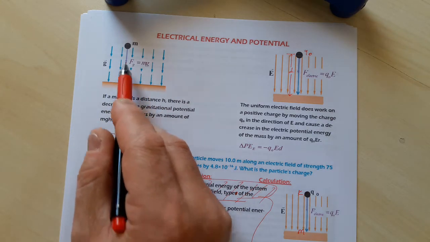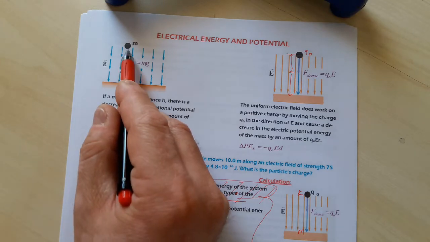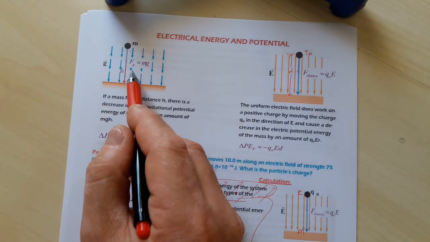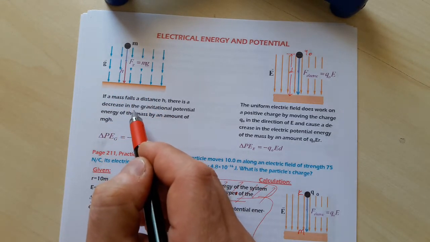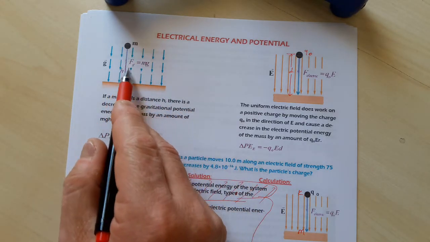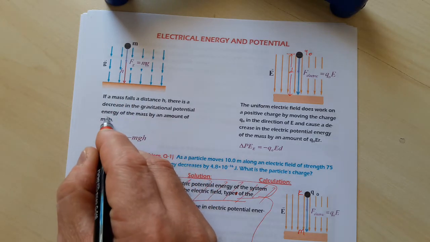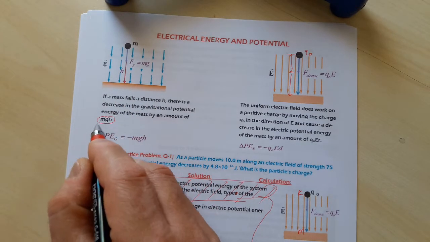If an object or mass falls a distance of h, this object loses its gravitational potential energy. So its gravitational potential energy decreases when it falls from this point to that point by an amount of m times g times h.